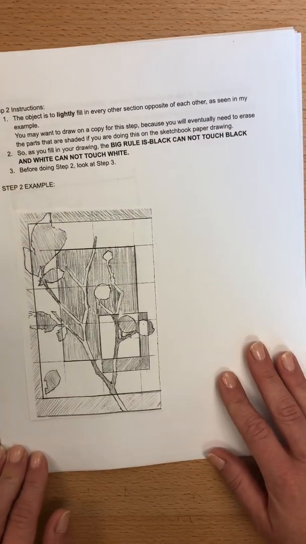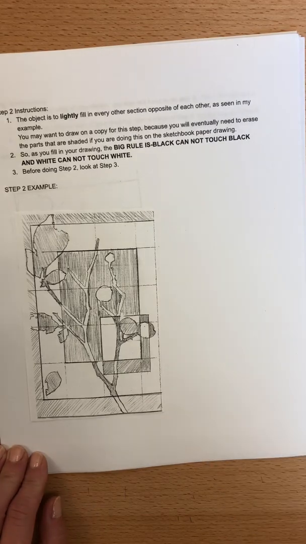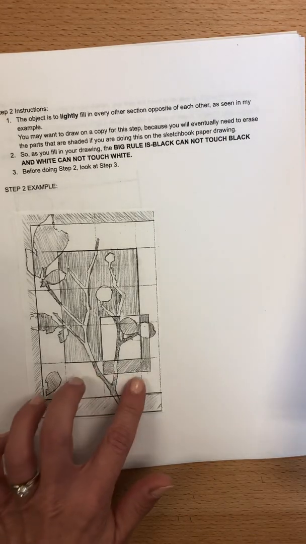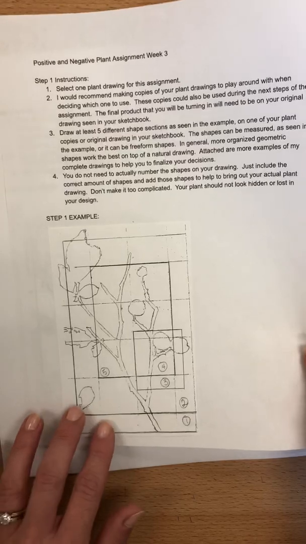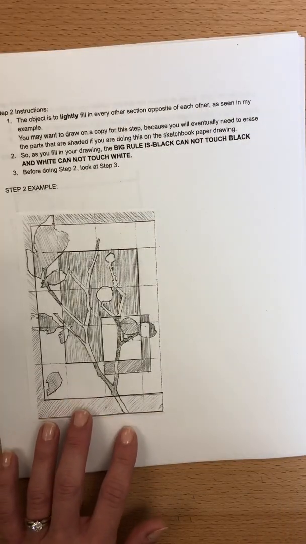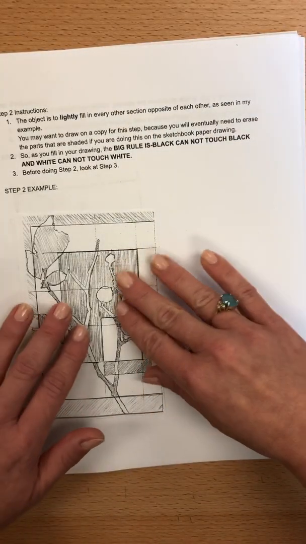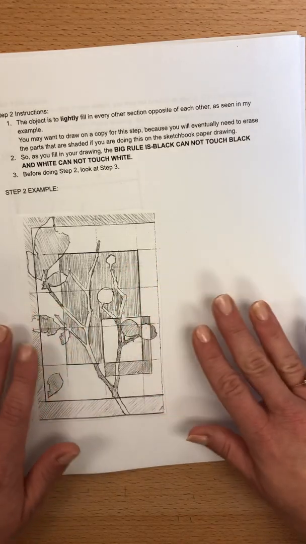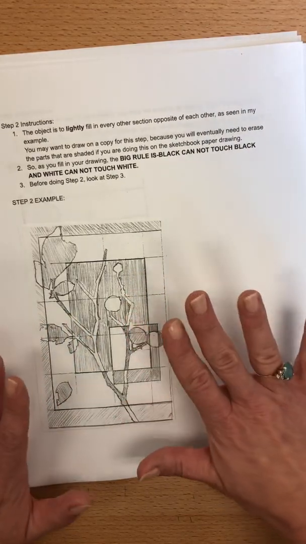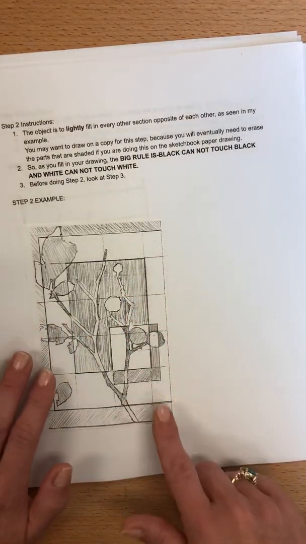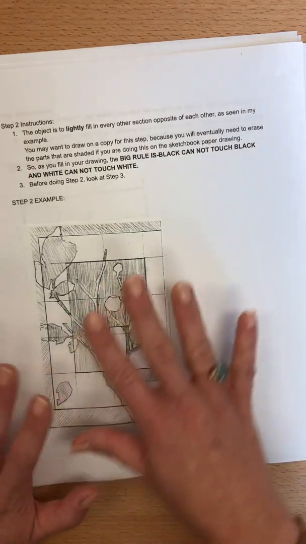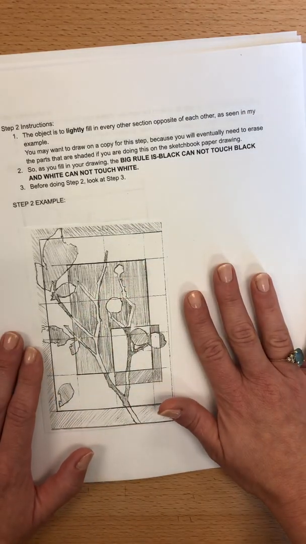The second little step is you can kind of see the change that has happened to this. I know this doesn't look light on here because it is a copy, but extremely lightly, you are going to fill in your sections on here.